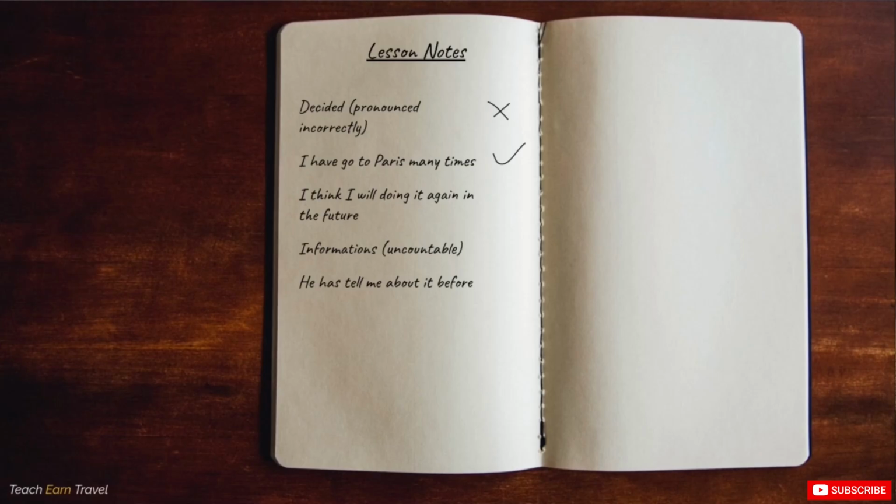So instead of saying, I have been to Paris, they have said, I have go. So it's important that we correct this. Important that we help them to correct this, because it's the target, the goal of our lesson. I think I will doing it again in the future. This is not relevant to what we're trying to teach the student right now. So again, I wouldn't cover this.